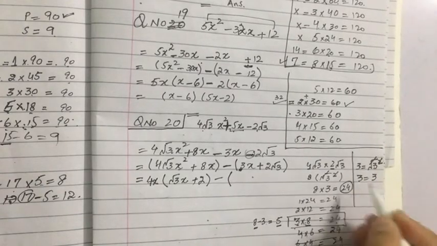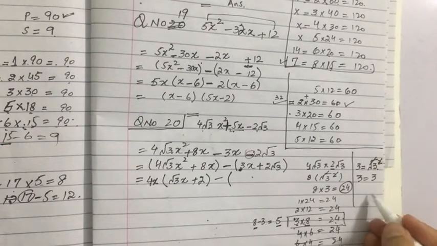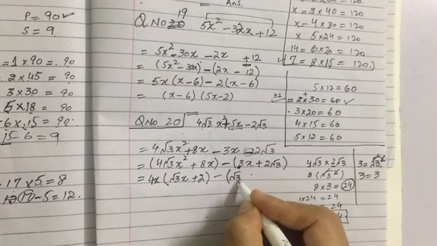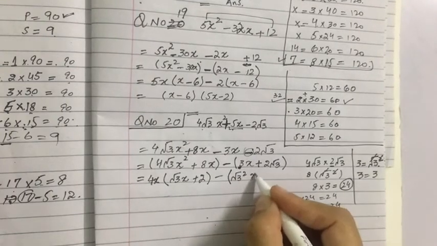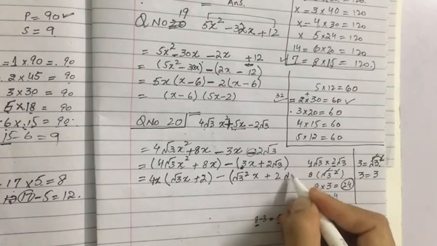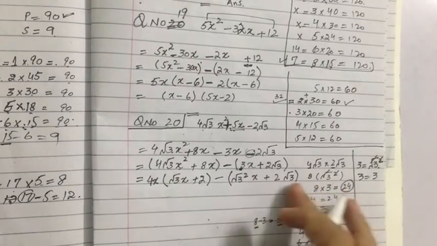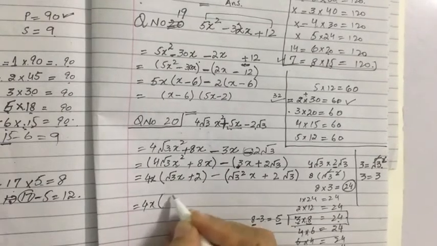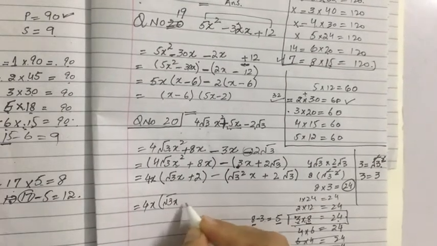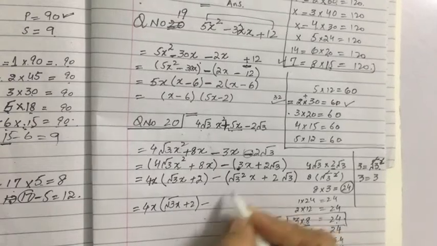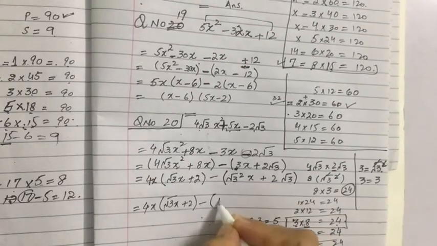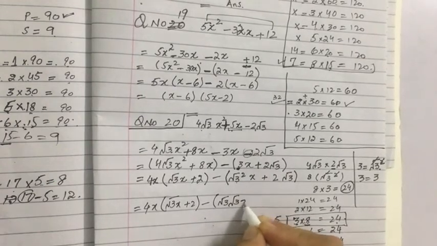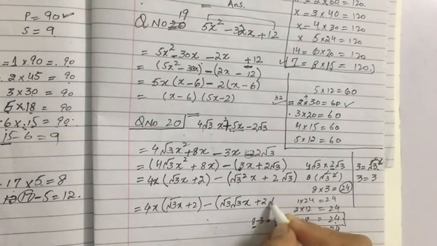So I can write 3 as (√3)². So I will write (√3)² x plus 2√3 here. I'm not going to take common now; in the next step I will solve it. Furthermore, I will write (√3)² as √3 times √3: √3 x times √3, plus 2√3.